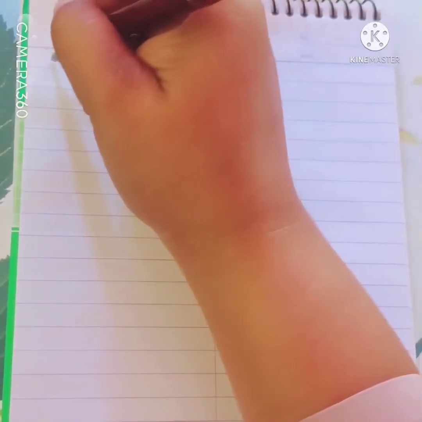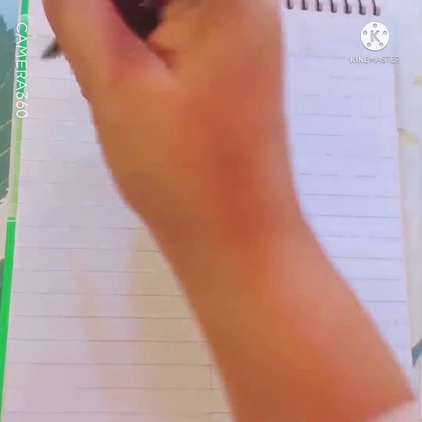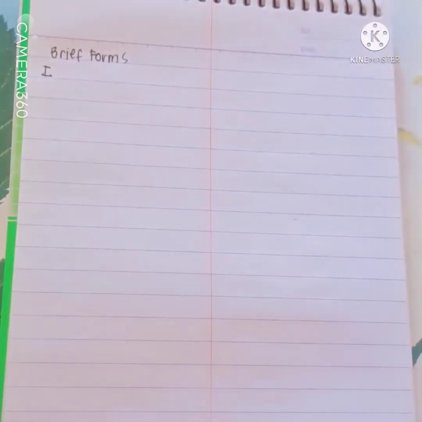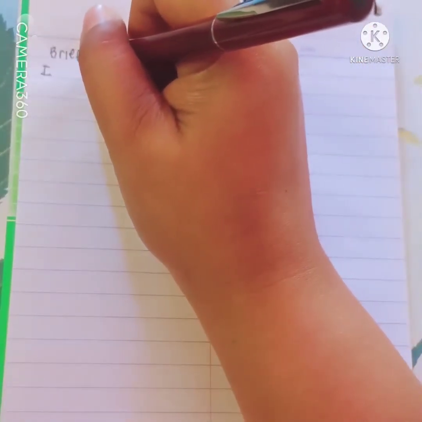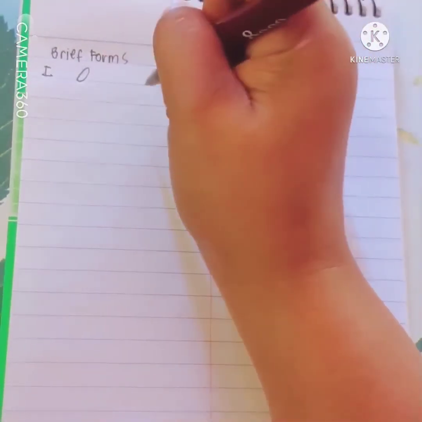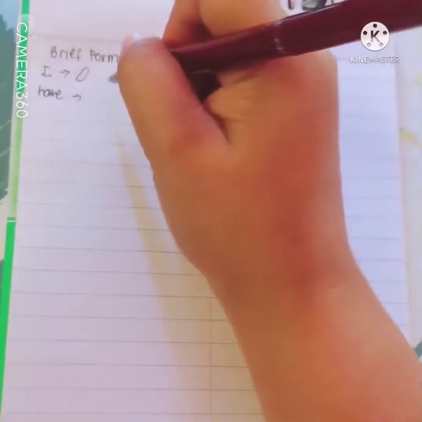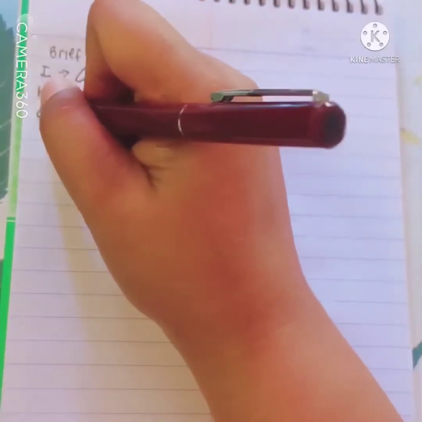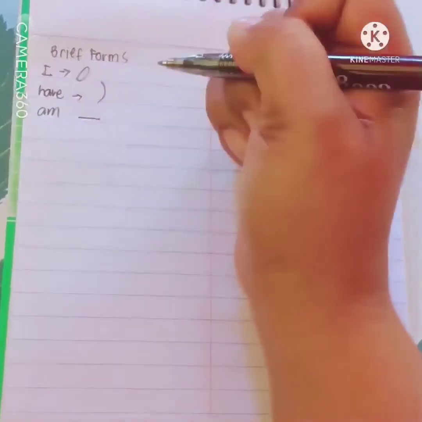Brief forms. I, or it's like I am, like that. I is represented by letter A, or the stroke of letter A. Have is like letter V, the stroke of V. Is is letter M.